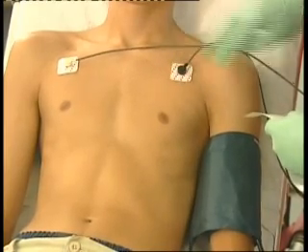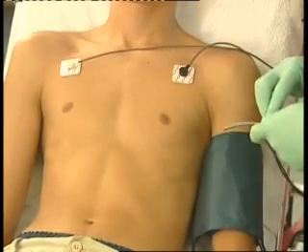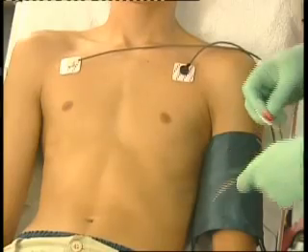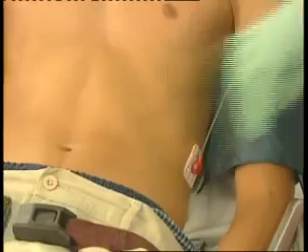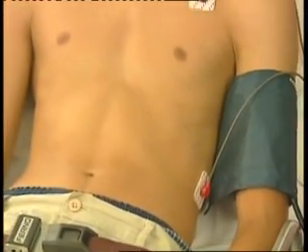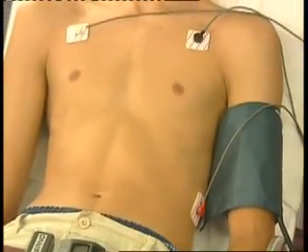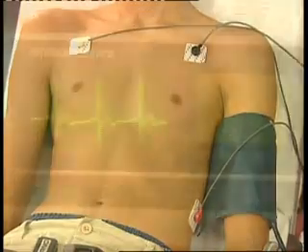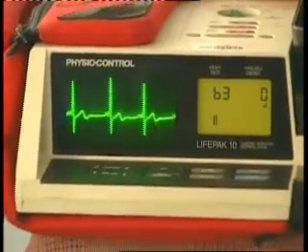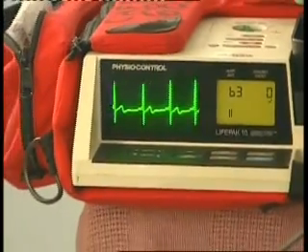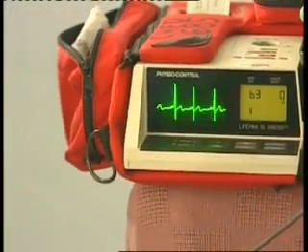The lead marked as RA, usually white, goes on the right shoulder. The lead marked as LA, usually black, goes on the left shoulder, and the lead marked LL, usually red, goes on the left lower chest just below the margin of the ribs. Connect the electrical cables to the monitor, turn the monitor on, and make sure the appropriate lead view is selected.